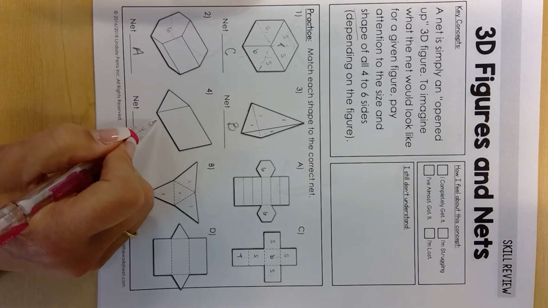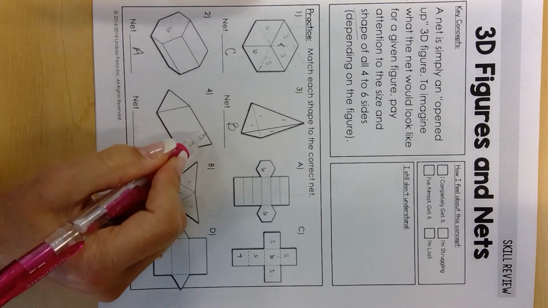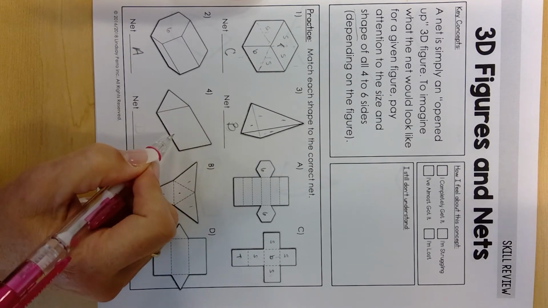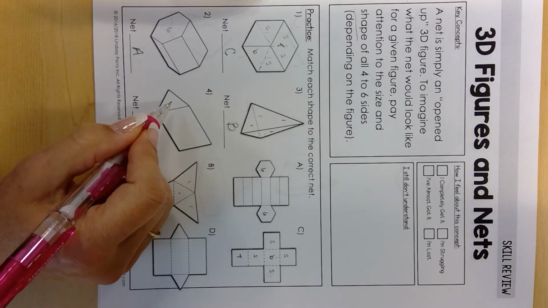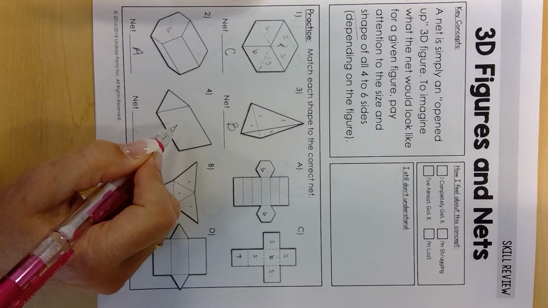Okay. Number 4 is a triangle, but it's also got a rectangular piece here as well. This kind of looks like a tent, and we need to find something that has a triangle on both ends, but then also has some rectangles.